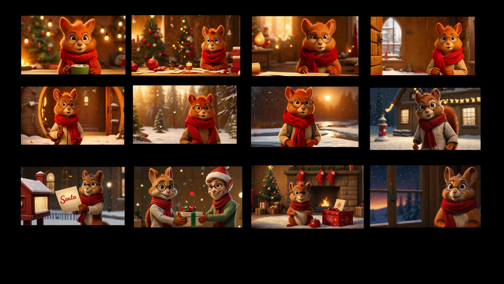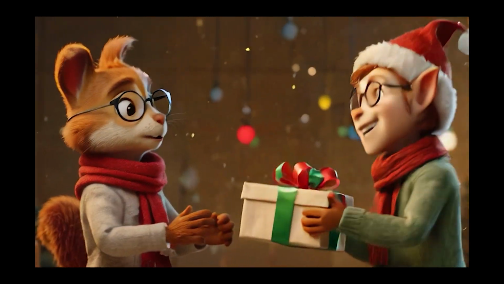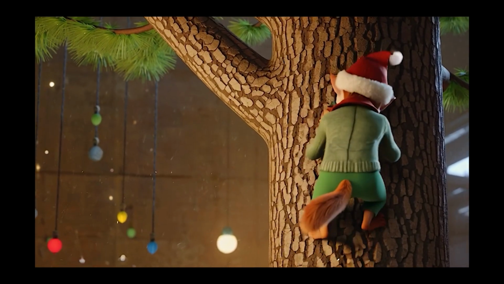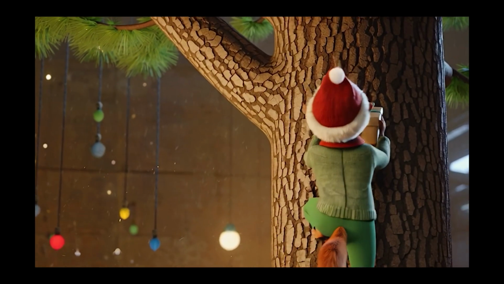As for the animation of the generated frames, the same thing applies. Even when the prompt is clear, the AI can do unexpected things. In one case, for example, the elf took the gift from the squirrel instead of giving it. But that's not a problem. I simply trimmed the part I didn't need.